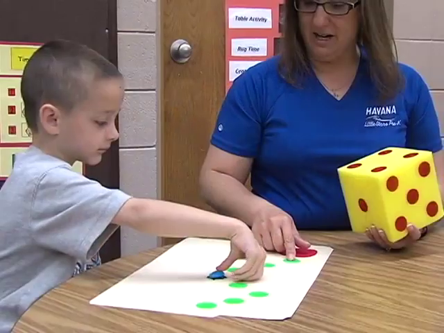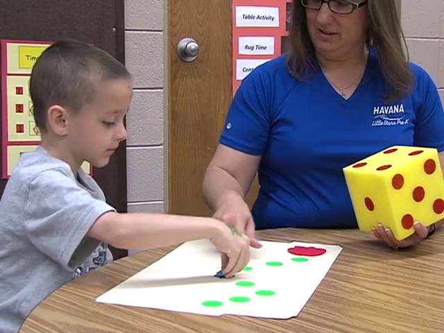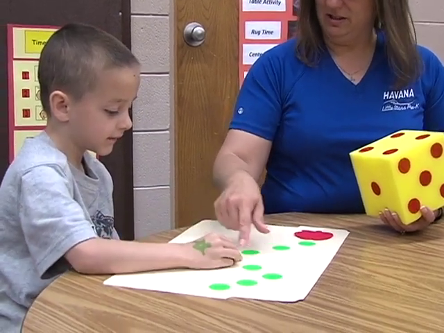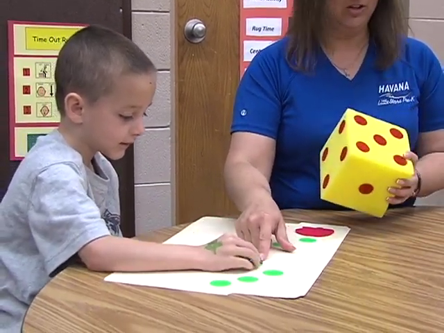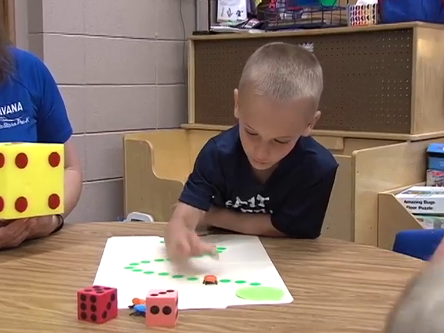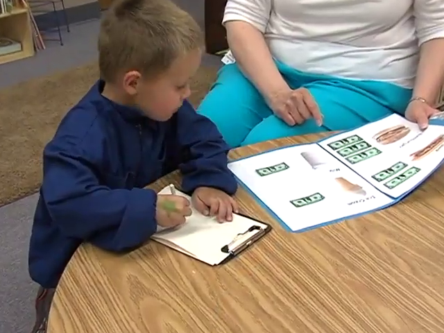And then I can ask even more mathy questions, like how many more do I need to fill this row on my ice cube tray? Or if I get one pumpkin this time I roll the die, will that fill up my row? And these are all math questions. They're real important math questions. But to the child, we're just playing a game. So naturally, we're talking about the game.